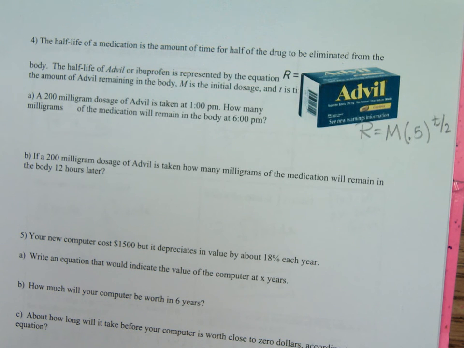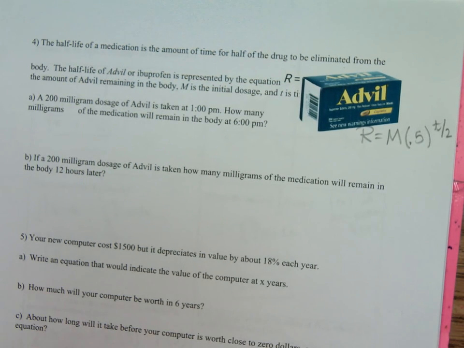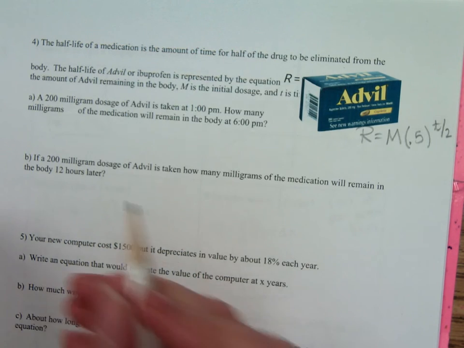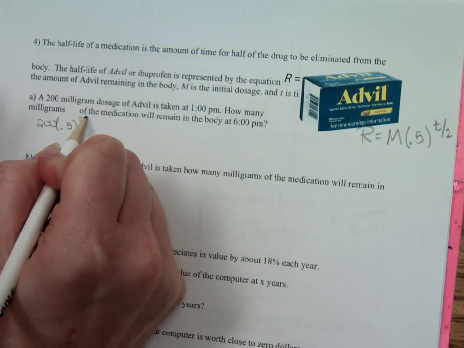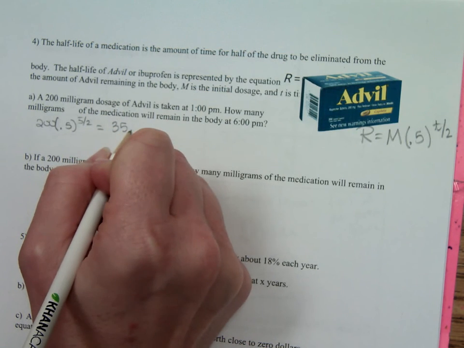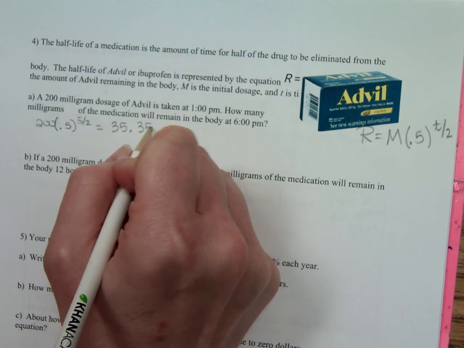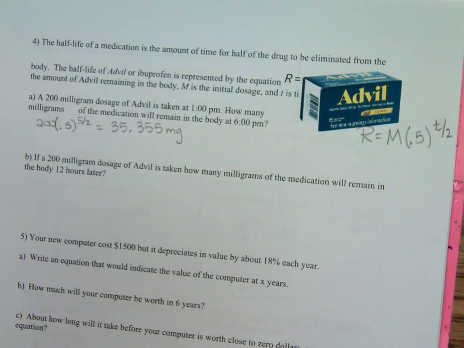April 13th. All right, a 200 milligram dose of Advil is taken at 1. How many milligrams of the medication remain in the body at 6? Help me set this up. What am I going to put in my calculator? 200 times parentheses 0.5 to the power of 5 over 2. It equals 35.36. I just rounded to 35. Let's at least go 3 decimal places.